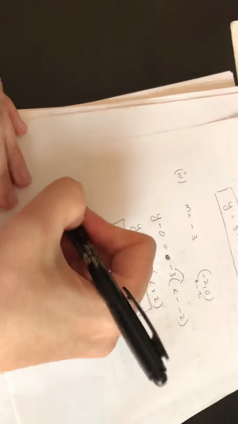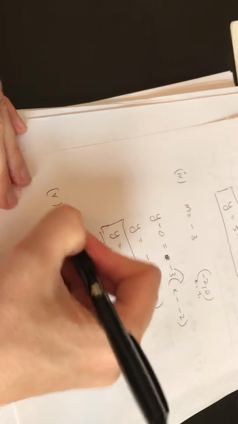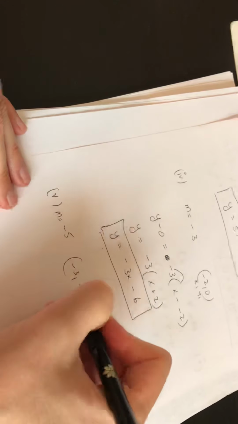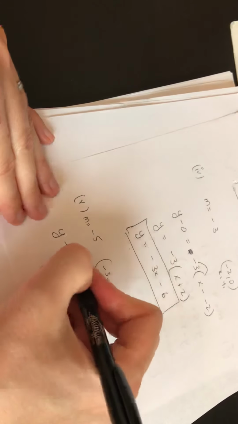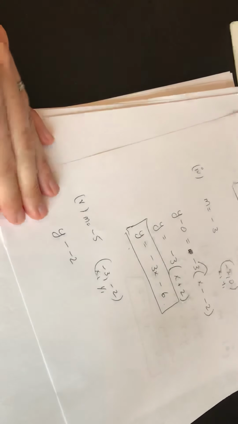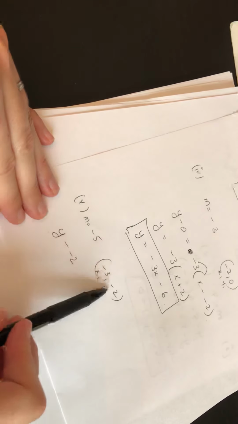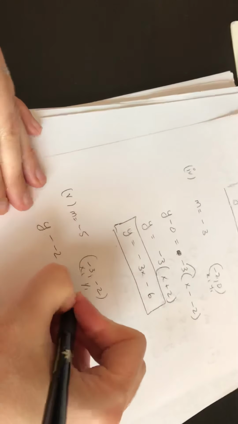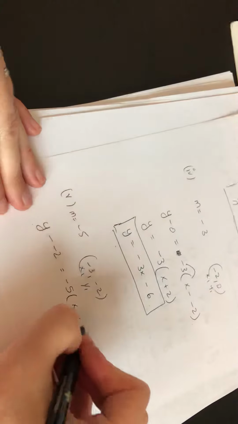Verify that one. Part 5, we have minus 5 is the slope, and minus 3, minus 2 is the point. So that's y minus y1. So the formula is y minus, and y1 is a minus 2, is equal to m bracket x minus, and x1 is a minus 3.